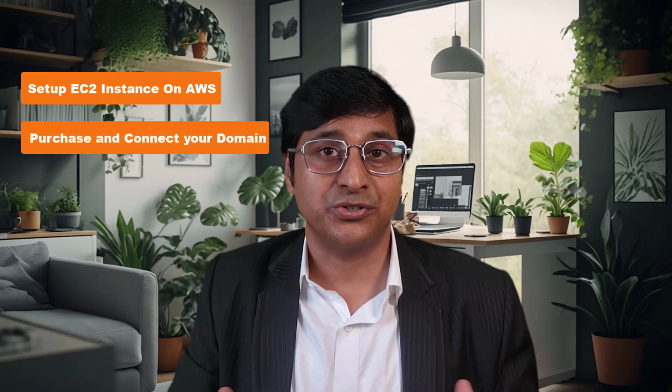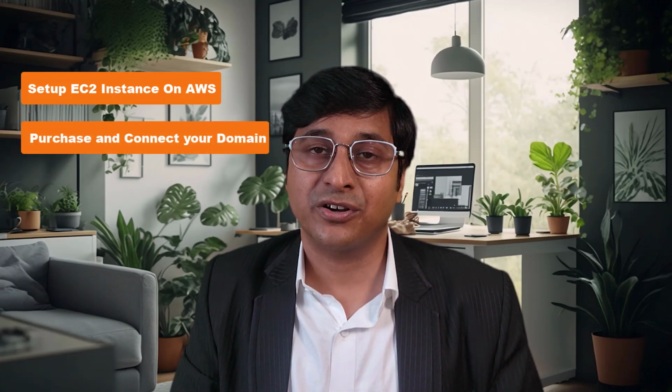We will also connect it with LangChain, which helps manage conversations, memory, and complex workflows easily. By the end of this course, you will learn how to set up an EC2 instance on AWS, purchase and connect your domain like chatbotshikhar.com, upload and run your chatbot scripts using Python, secure the chatbot with HTTPS, and most importantly, deploy a live chatbot that anyone in the world can access.